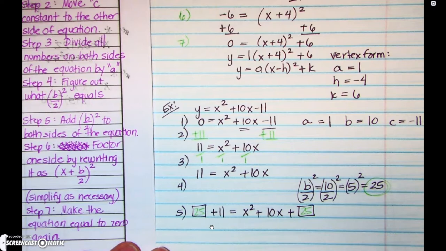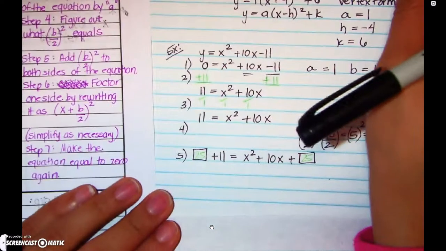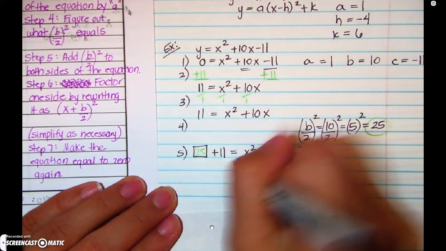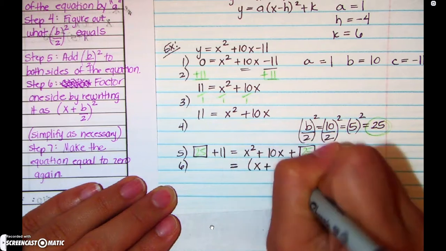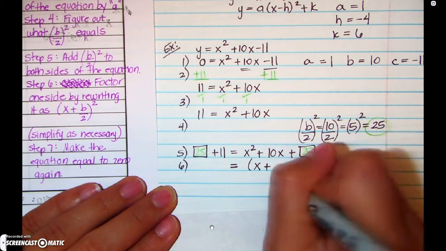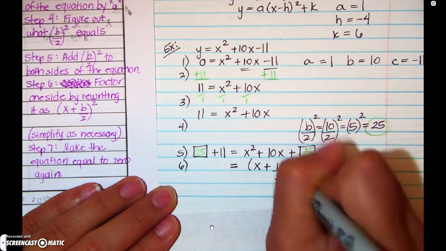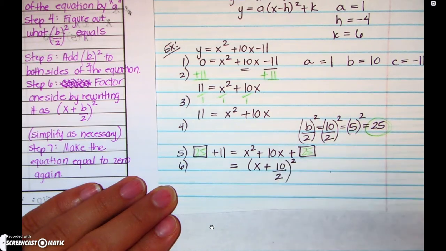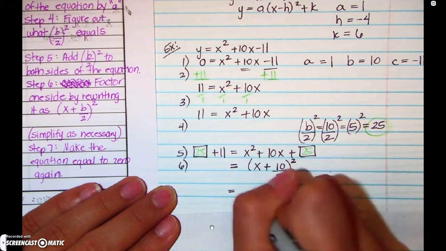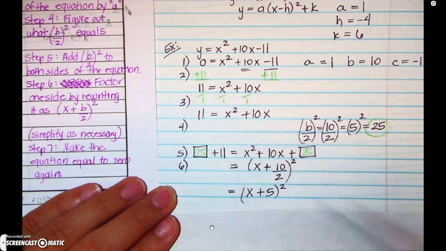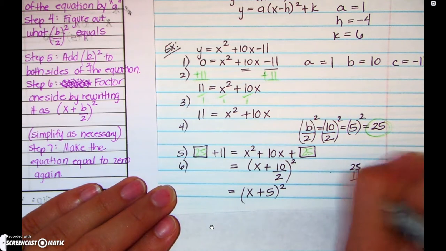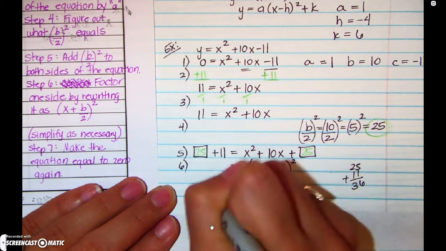Step 6 is to factor out one side by rewriting it. So this side is going to be x plus, and then what is b? b is 10 divided by 2, and then we're going to square that, the whole thing. So if we simplify, 10 divided by 2 is 5 squared. And then on the left-hand side, what's 25 plus 11? 25 plus 11 is 36.